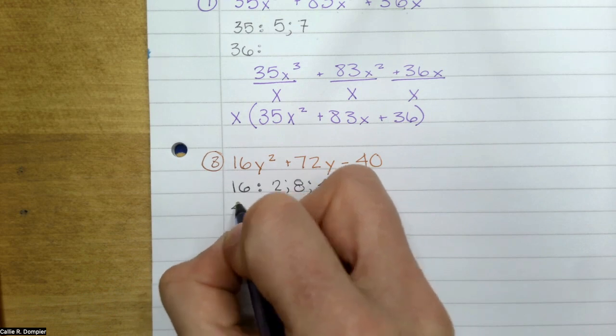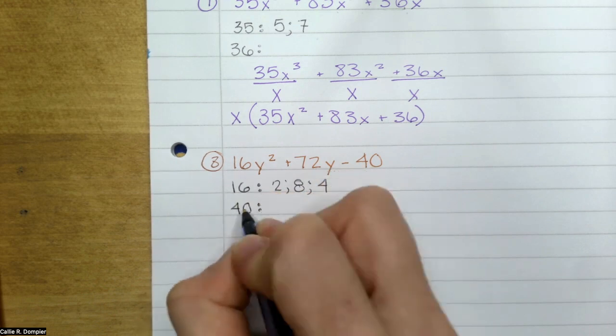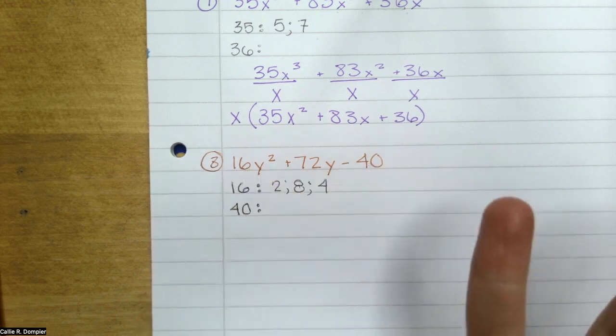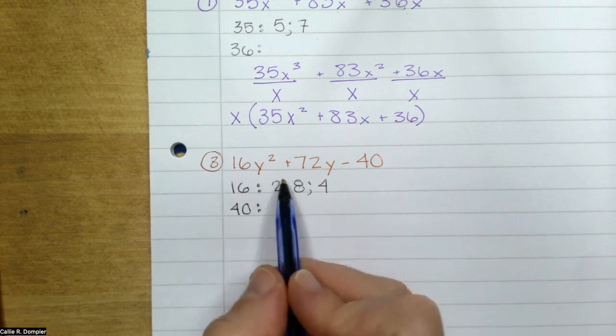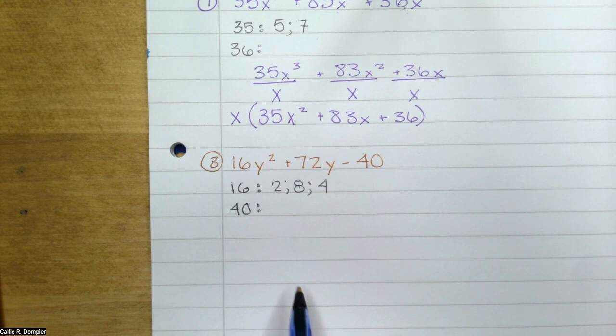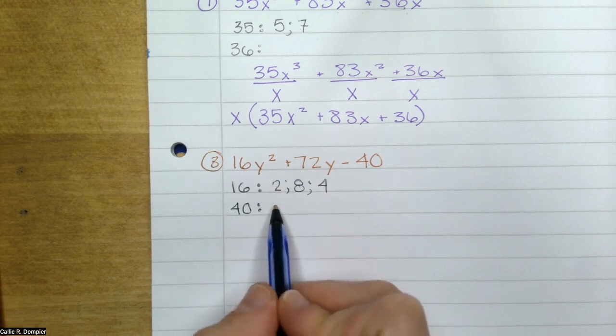Now I can go to 40 because that's the next biggest one because 72 is really big, right? I don't need to find all the factors of 40, remember, because we're only finding those that are in common, right? So can I take 40 and divide it by 2?